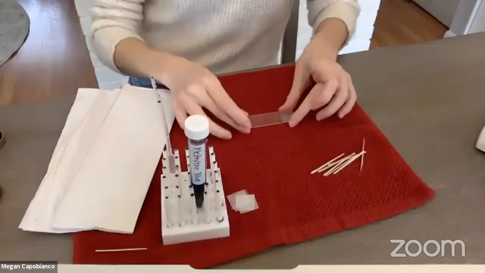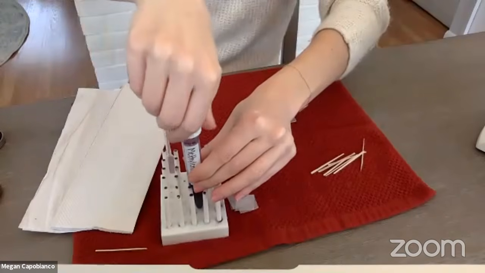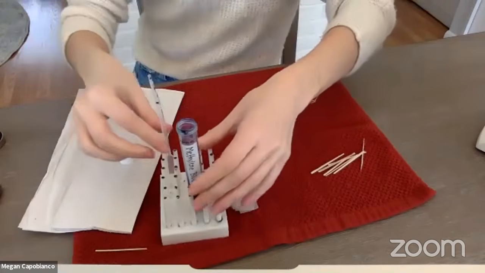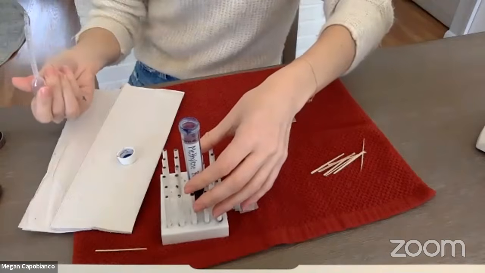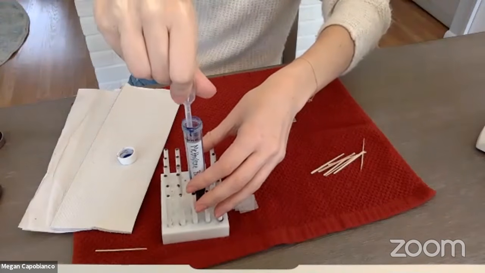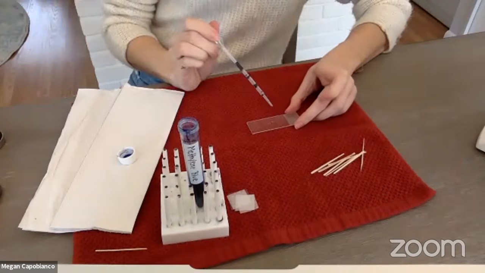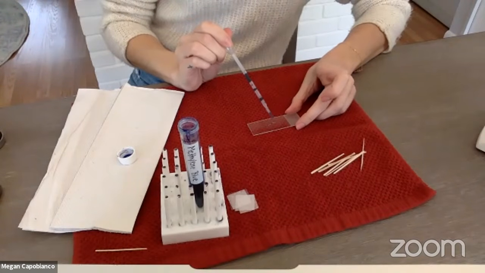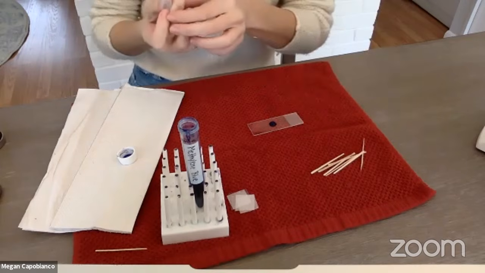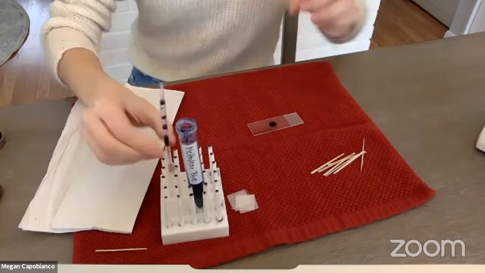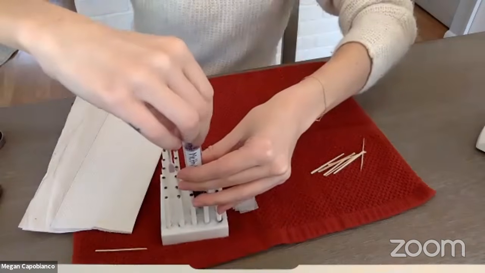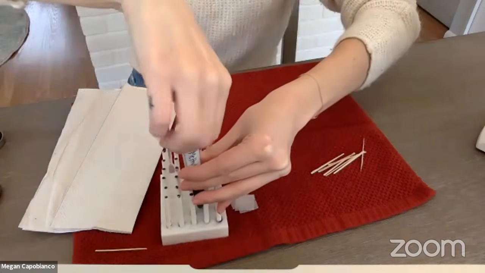So I've got my prepared cell slide there. I'm going to open this up, and I'm going to carefully collect a little bit of this. And I'm just going to put a drop right, ooh, there we go, a little bubble on there. Okay, I'm going to close this up because this does unfortunately stain, so we do have to be careful.